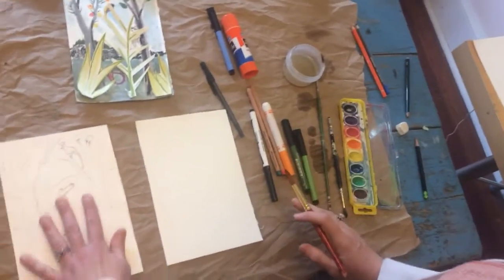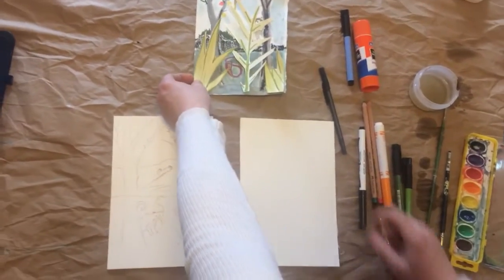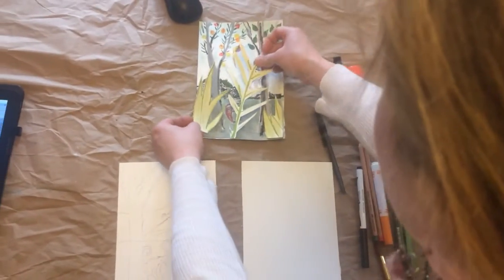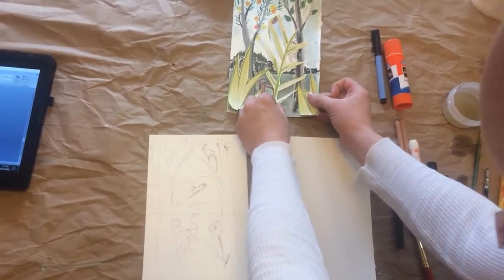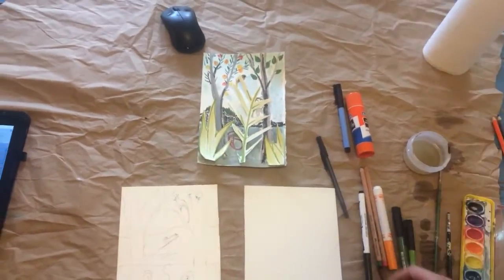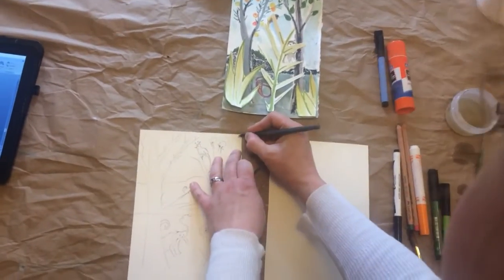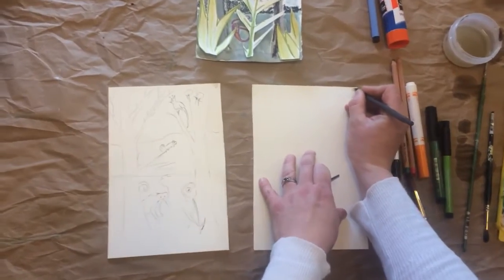So then, this is going to be my middle ground and my background, and we are going to be creating our foregrounds by cutting it out and arranging it so that our little creatures are going to be hiding behind all this nice foliage.